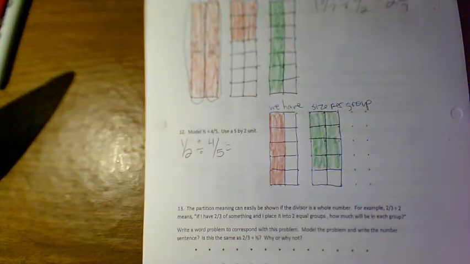So this one is different than all of the rest that we've done because in order to make a group, we're going to need 8 little squares. But the problem is we only have 5 of them. So there's nothing really to show necessarily in this picture aside from we have 5 pieces out of 8 pieces that we need to make a full grouping. So the answer is just going to be 5/8.